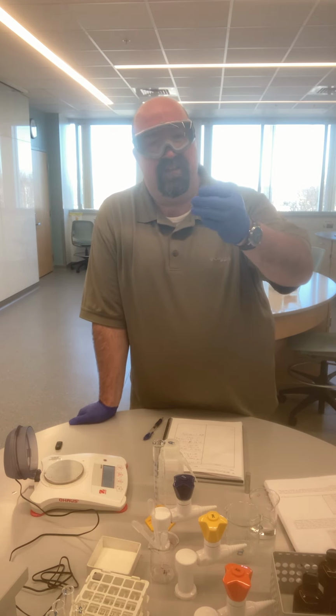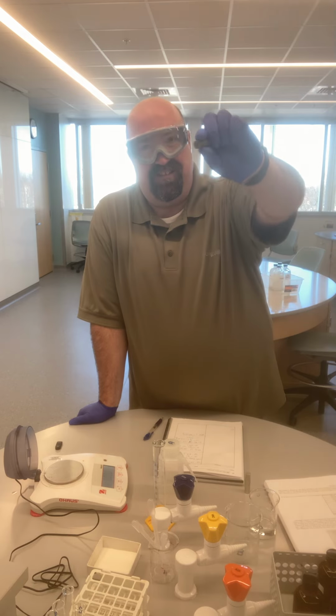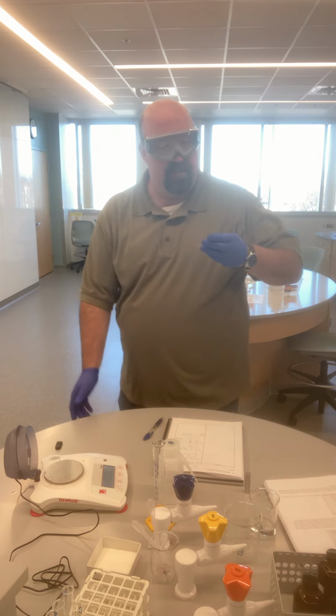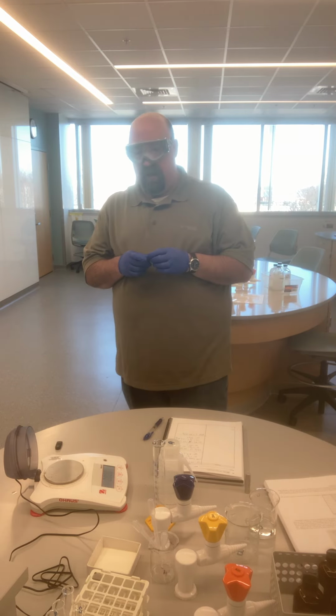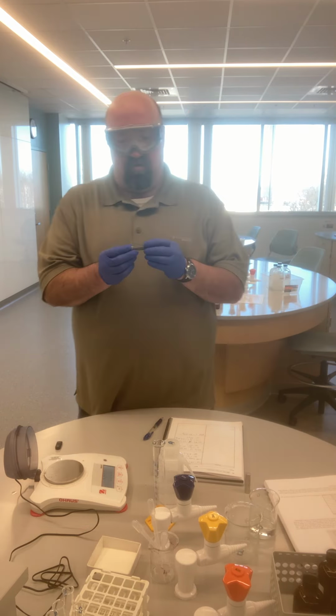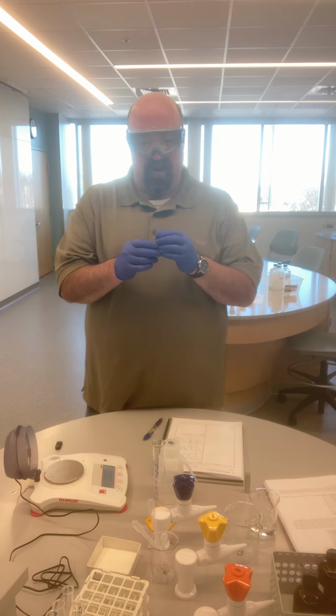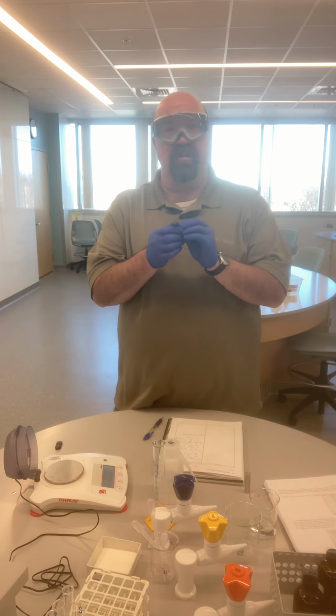But even this has a number of little pock marks in it, it's stamped, and so measuring the volume in that way might not be that accurate. And so what I want to do is find a way to measure the volume of an irregularly shaped object.